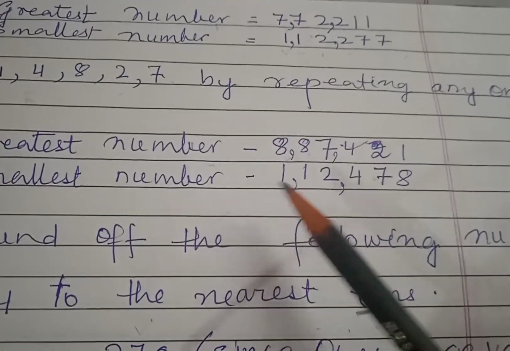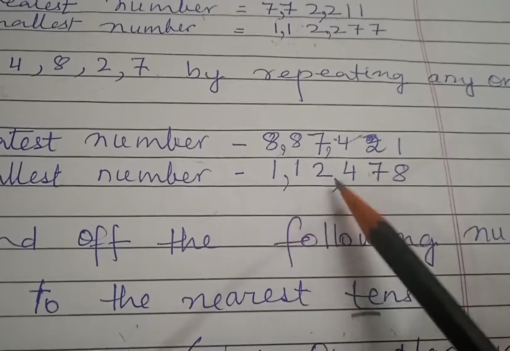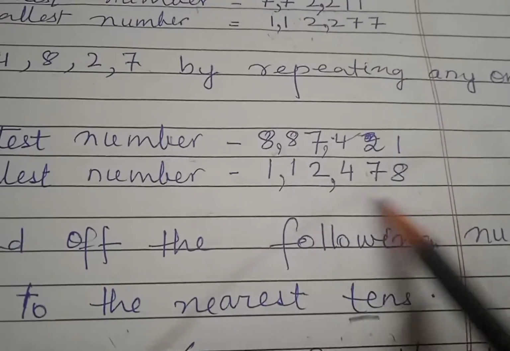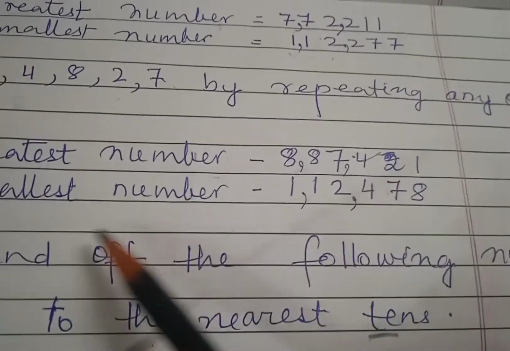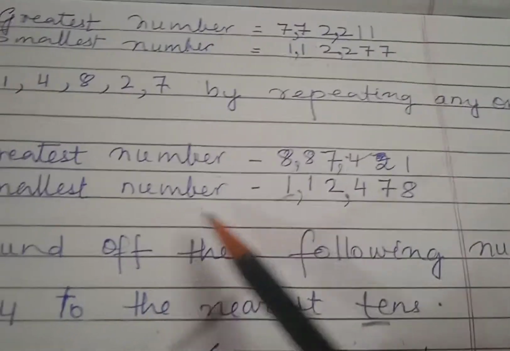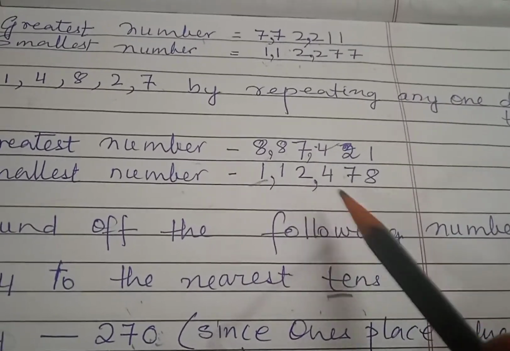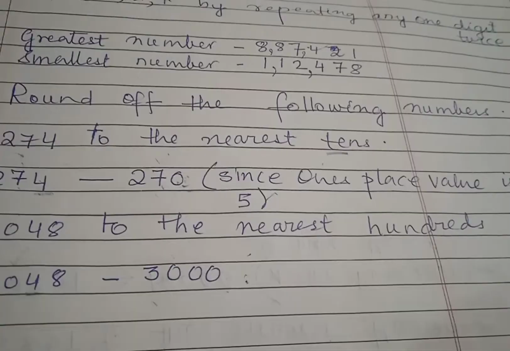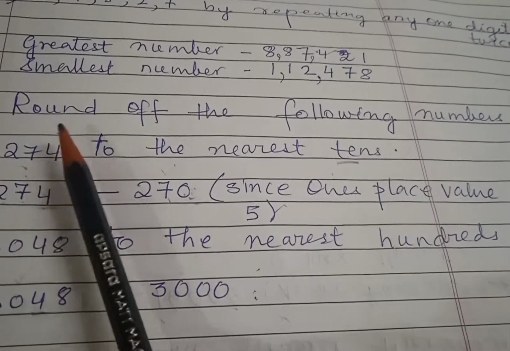Now the smallest number. Similarly, if we had gone for the smallest number, it would have been 1, 2, 4, 7, 8 in ascending order. Because we can repeat any digit, and because it is the smallest number, we will repeat the smallest digit, that is 1. So the smallest number then becomes 1,12,478.